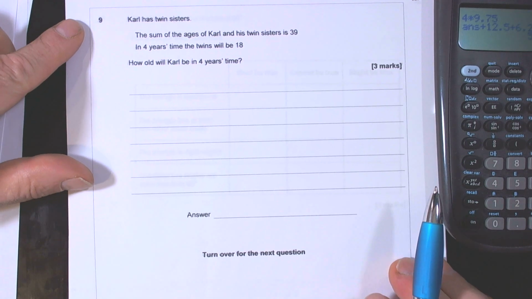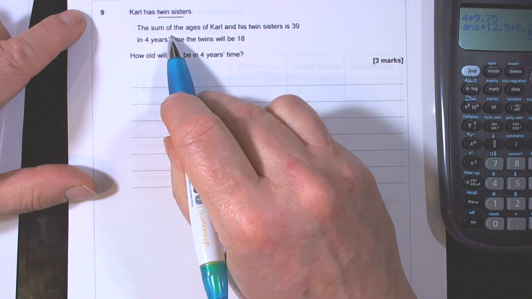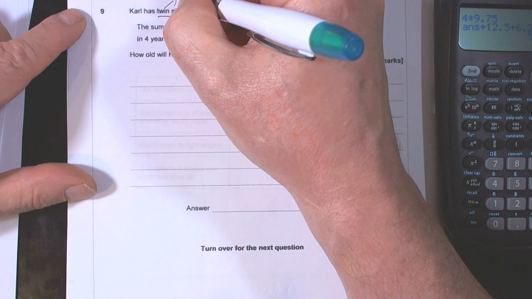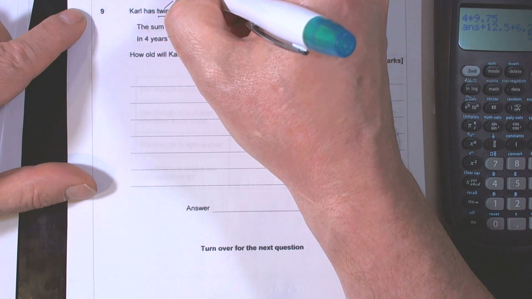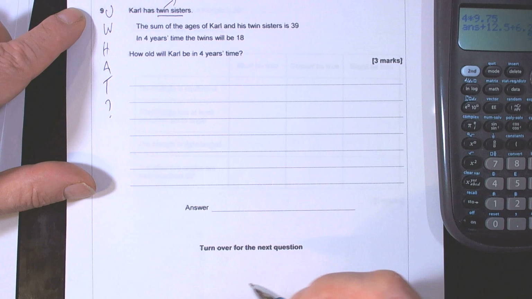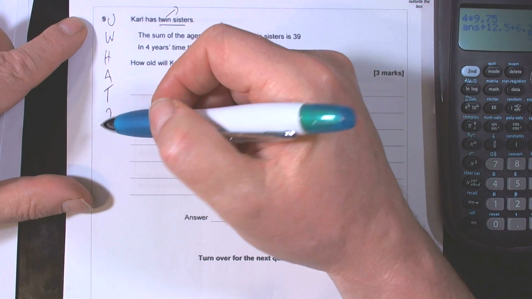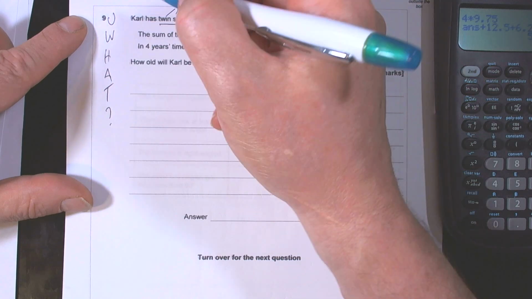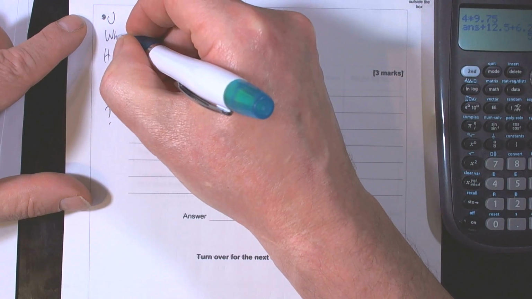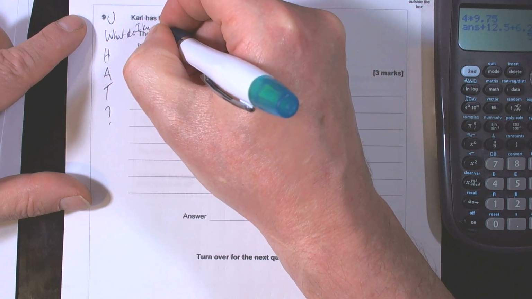Alright, so Carl has twin sisters, same age. The sum of the ages, so again, we underline what's important, triggers, and then we ask ourselves what do we know. The U what, so U what. Always a useful thing to remember. There's a video on that on my channel if you want to check what it's all about. But it helps us think through problems. So we underline, trigger things, keywords, and then we ask ourselves what do we know, because we've underlined it for a reason. So what do I know about that?